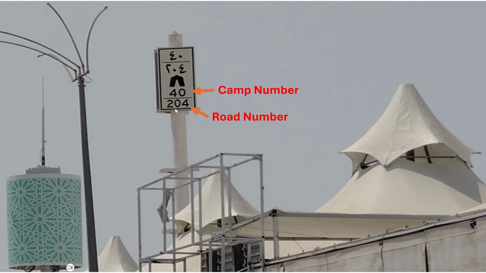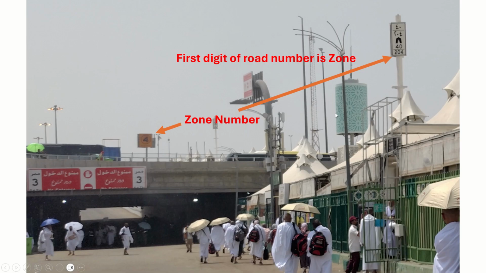Remember, take a picture of this one so that you remember. This is the same picture but showing some other things as well. The first number of the road number, although you don't need to remember it, is useful in case you get lost. In 204, the 2 is the zone. Some people want to know the zone, and this is the zone number. I was in zone 2, and here you can see the yellow boards with the big sign. These are also the zone numbers. Zone 4 starts here, this is the starting of the zone.